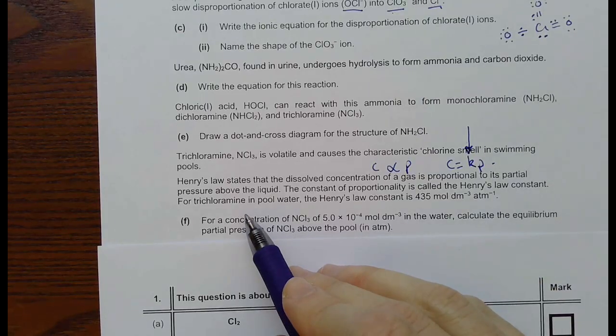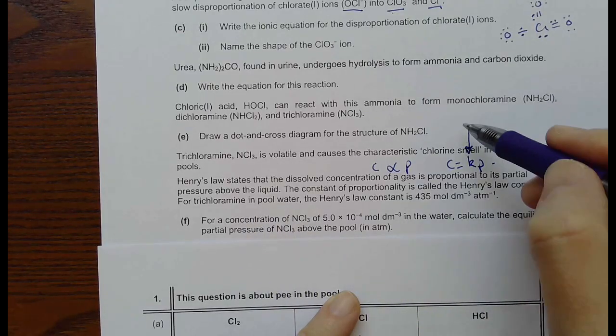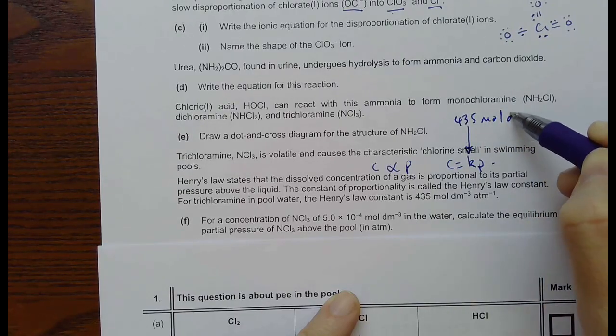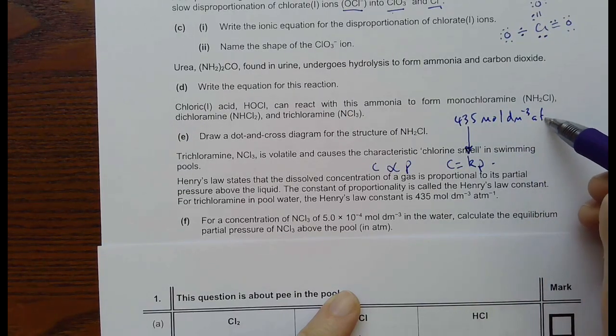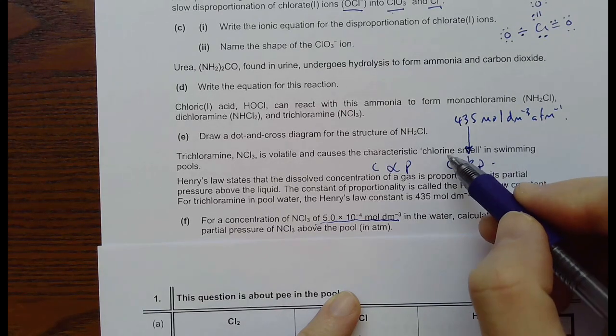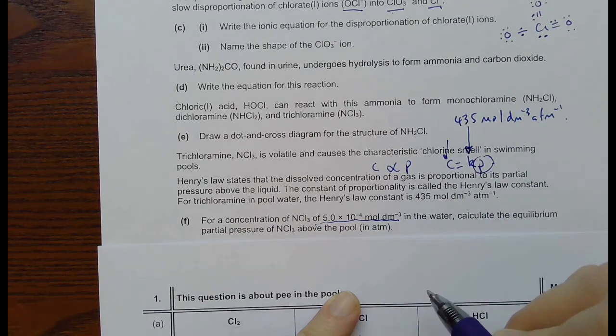For trichloroamine in pool water, that is equal to 435 moles per decimeter cubed atmospheres to the -1. So for a concentration of NCl3 of this much in the water, calculate the equilibrium partial pressure. So I'm told this number in the question and asked to find this number.